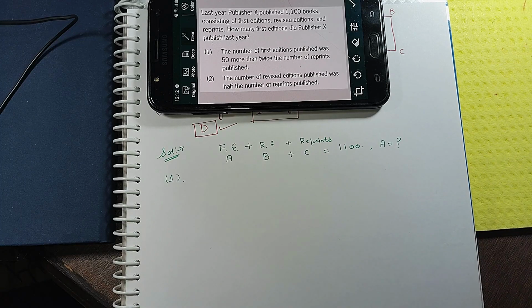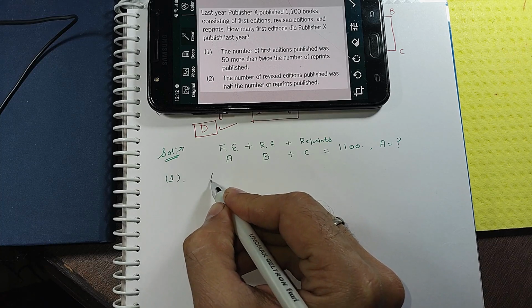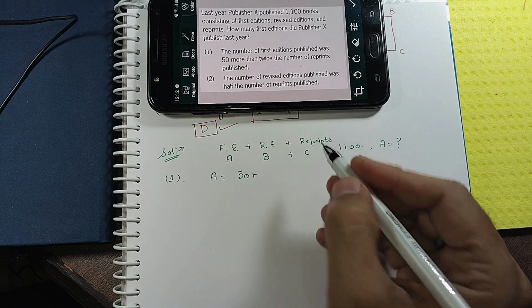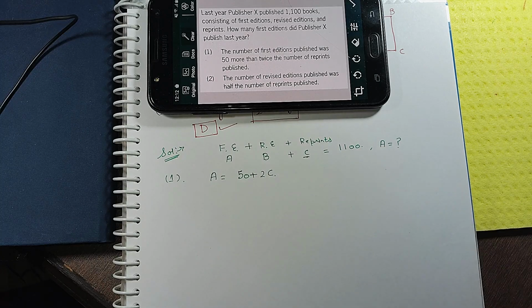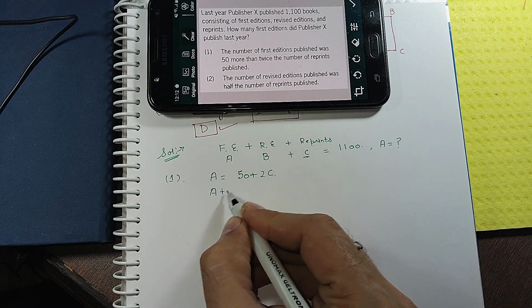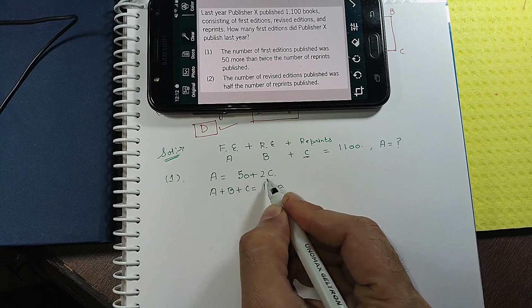Statement 1 says the number of first editions published was 50 more than twice the number of reprints published. So basically it gives us that the number of first editions published, A, is 50 more than twice the number of reprints, which we have let be C. So A is equal to 50 plus 2C. Now we have two equations, A plus B plus C equal to 1100 and A is equal to 50 plus 2C.